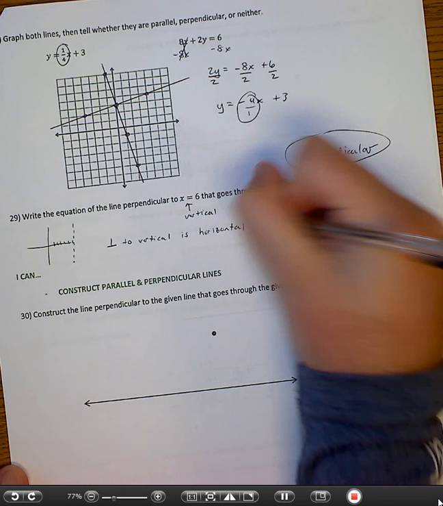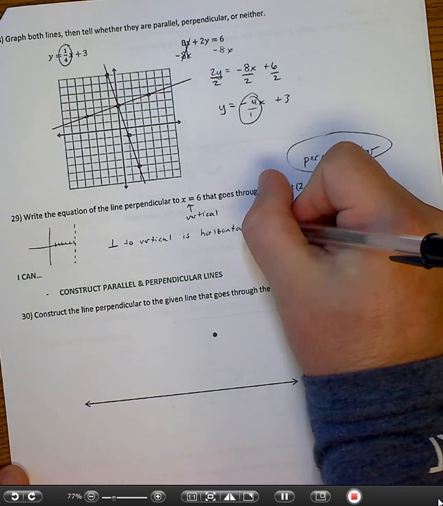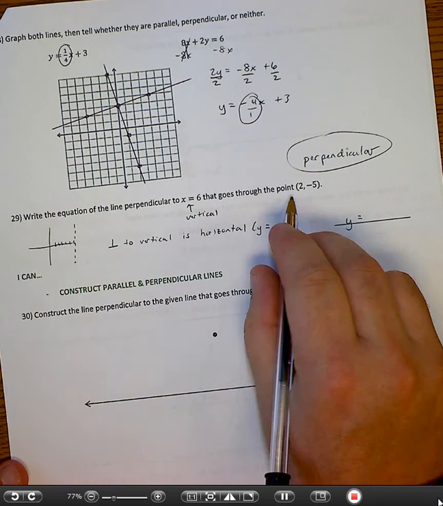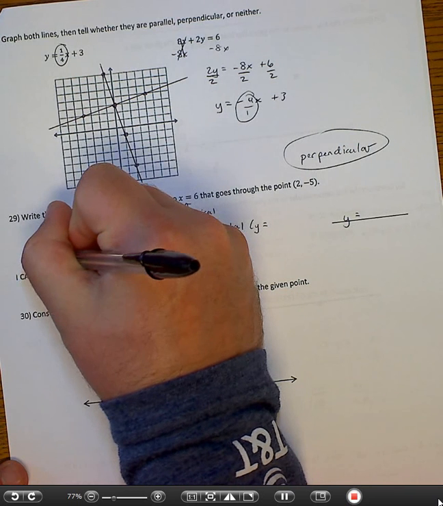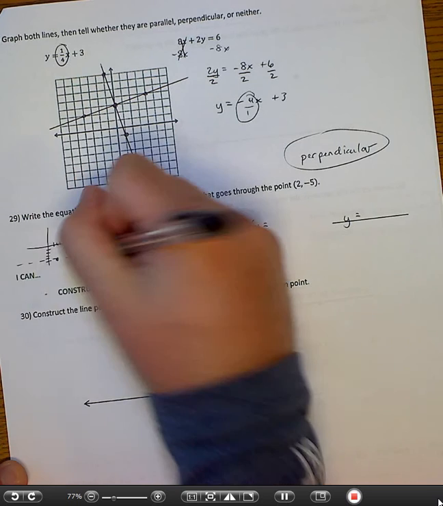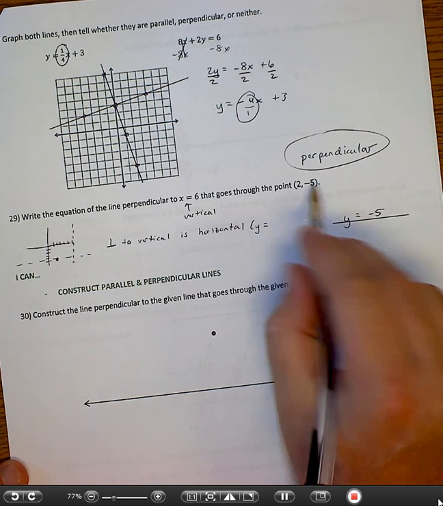So if I want the line perpendicular to this, it's got to be a horizontal line, which means it starts y equals. So I know it's going to be y equals. Now, what number does it equal? Well, it has to go through the point 2, negative 5. So it's got to be horizontal, and it's got to go through that point. It's got to be y equals negative 5, because that's the y value in that problem.